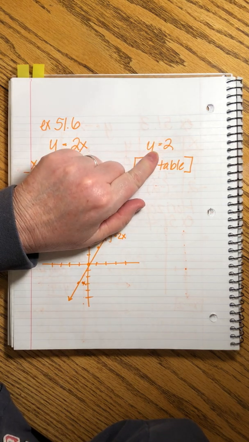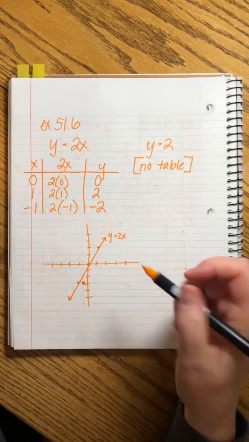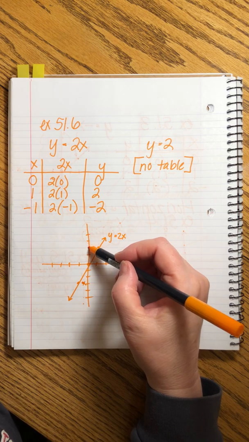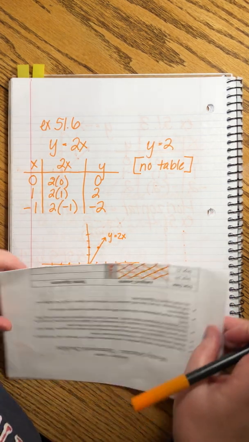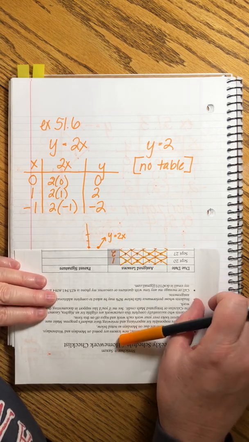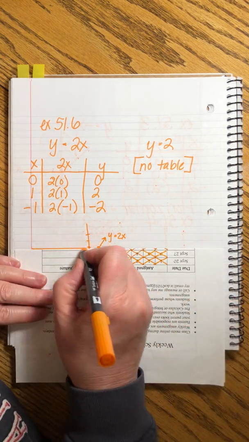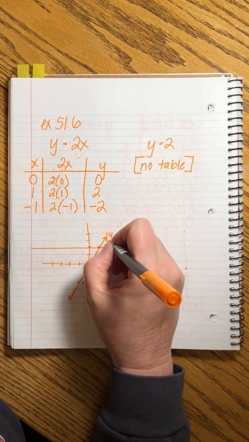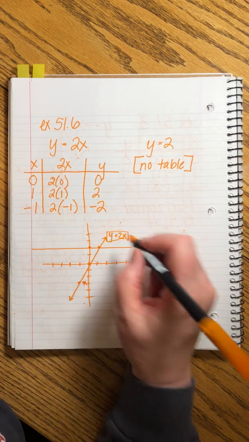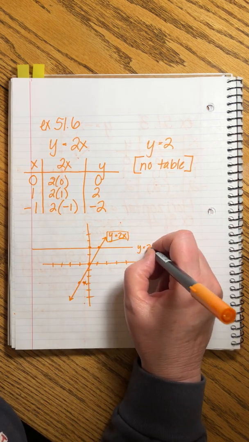Now we'll graph this one. We don't need a table for this. Y is always equal to 2. So we go to y equals 2, which is right here, and we draw a line. I'll use my page again. Okay, so there's y equals 2x, and this is y equals 2.